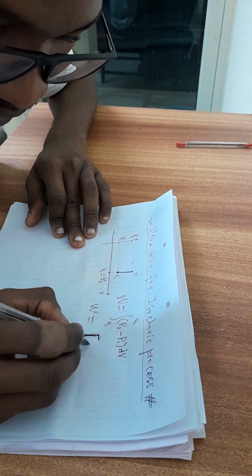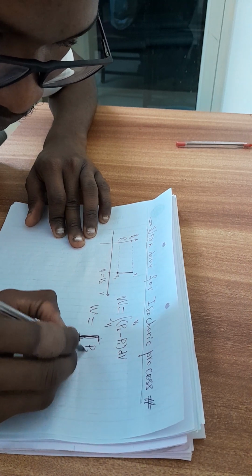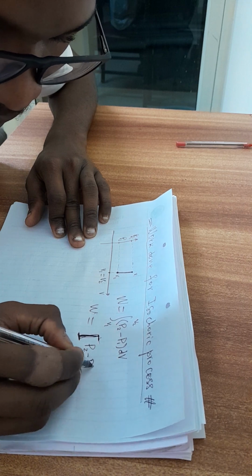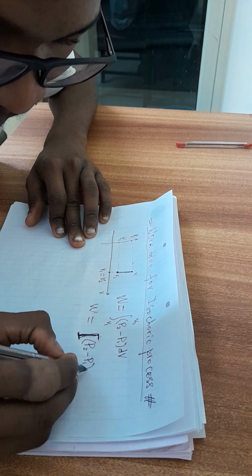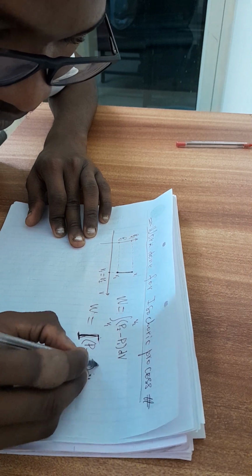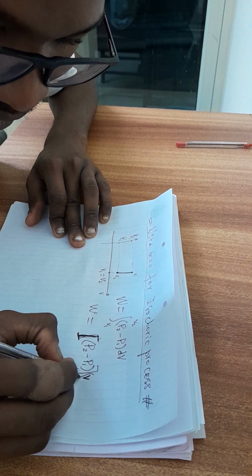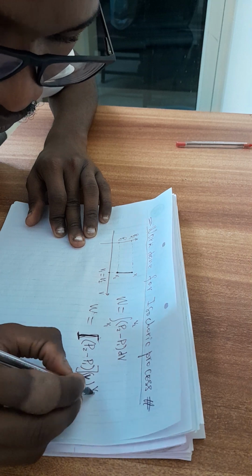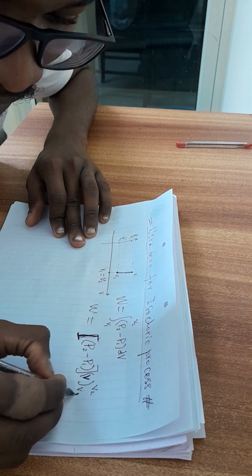This will be P2 minus P1 times V, and this V is varying between V2 and V1.